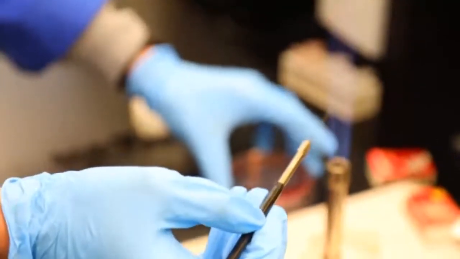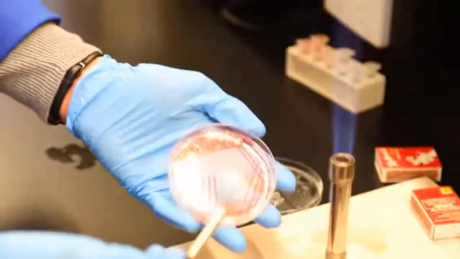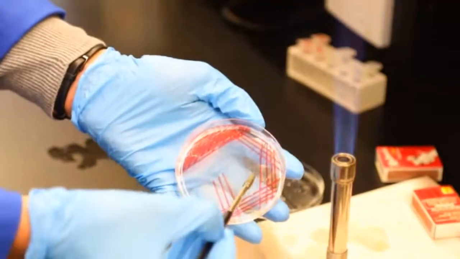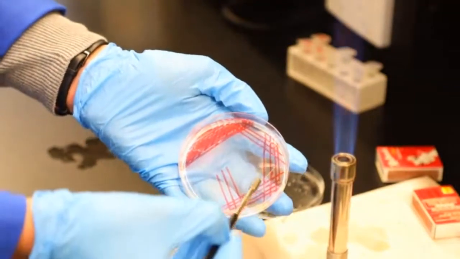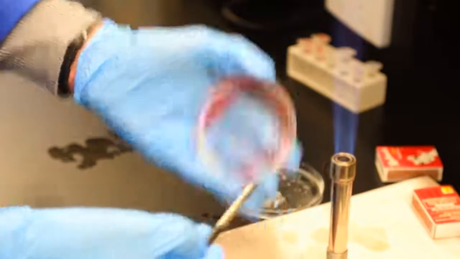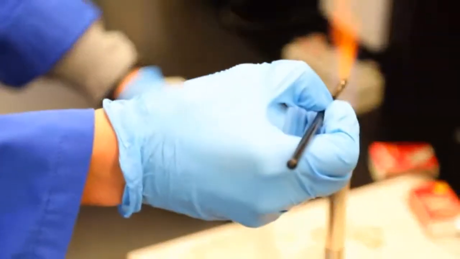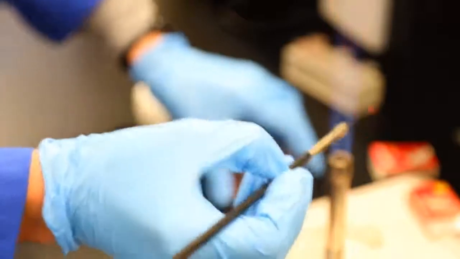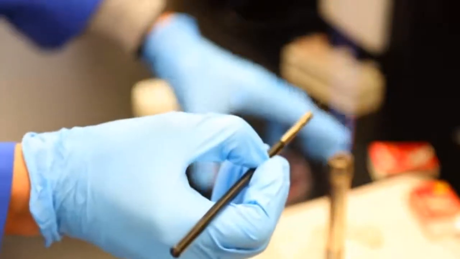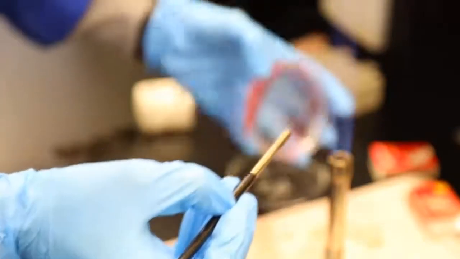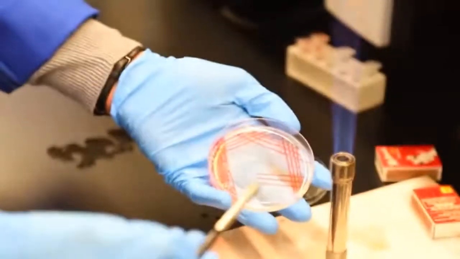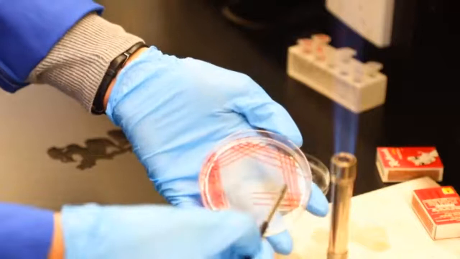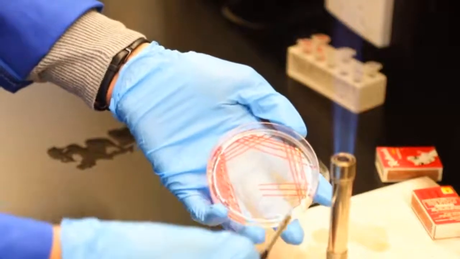Okay, so each time we go through, the bacteria gets more and more diluted. So instead of having the millions and millions of bacteria that we originally had, by the time we get to the end, theoretically, we should have as little as hopefully only a couple, but that can go down to, if we can get within the 50 to 100 range, we're doing pretty well. So we go through one more time.